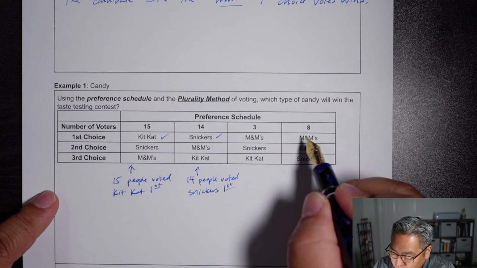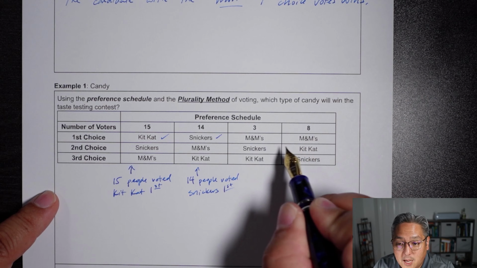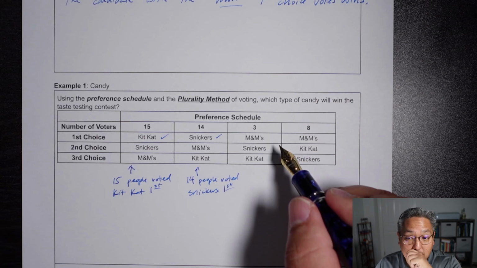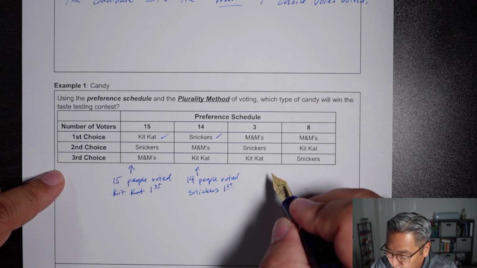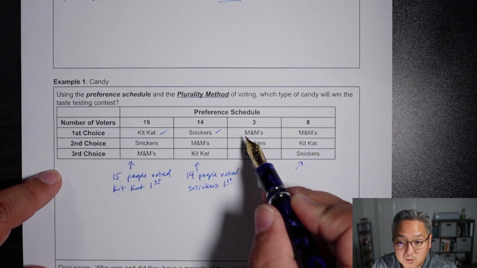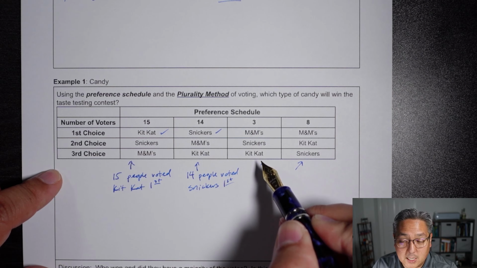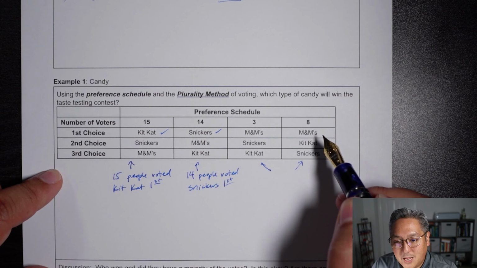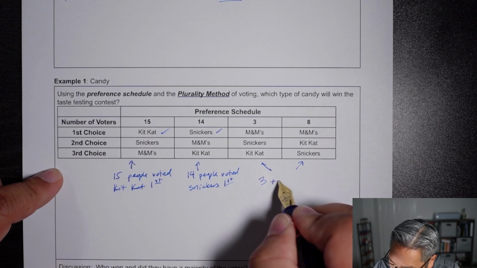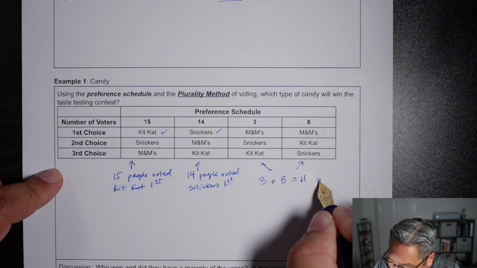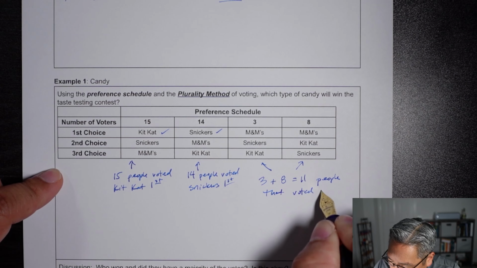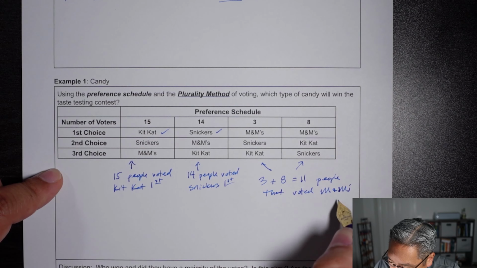But when we get to M&Ms, notice that there are two types of ballot results that we got in this process where M&Ms came up first. So what we have to do is say, well, 3 people voted M&Ms first in this group. Those people also voted Snickers second, Kit Kat third. 8 people over here voted M&Ms first, but Kit Kat second and Snickers third. So there are 3 plus 8, which is 11 people that voted M&Ms first.